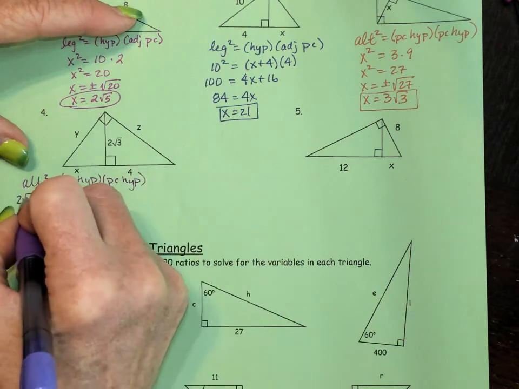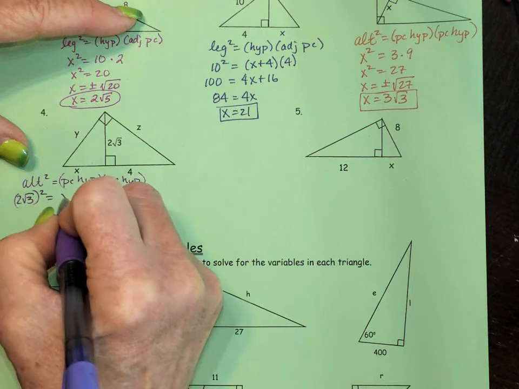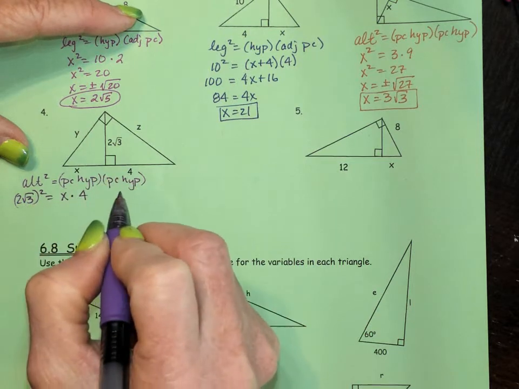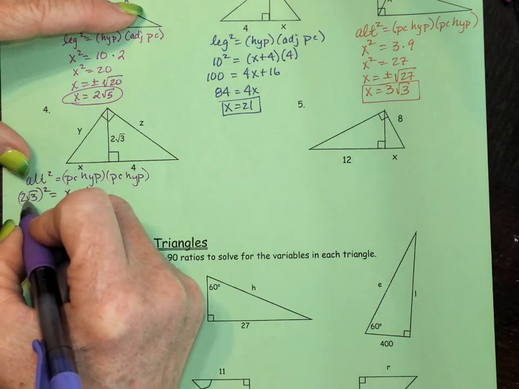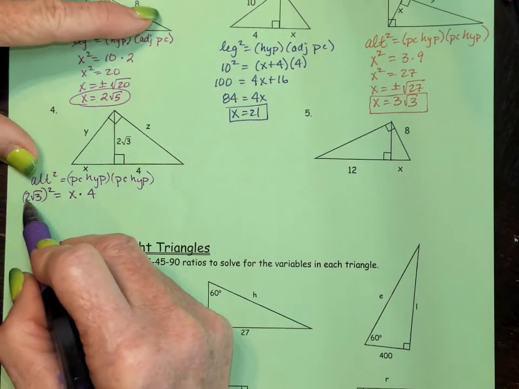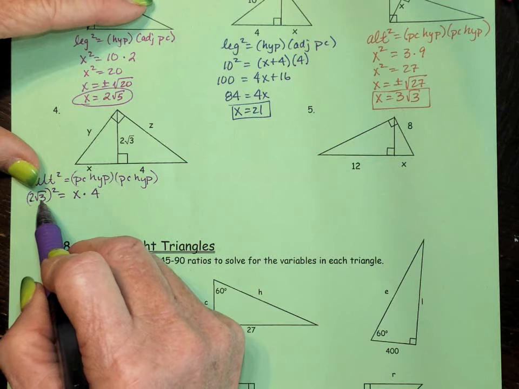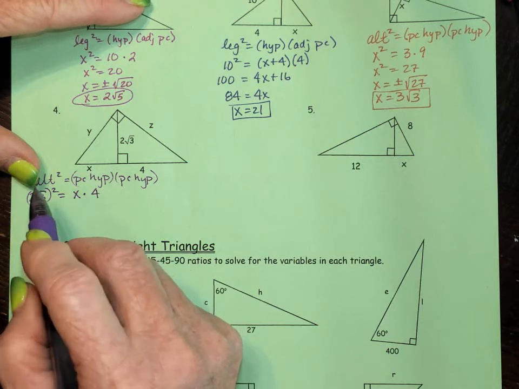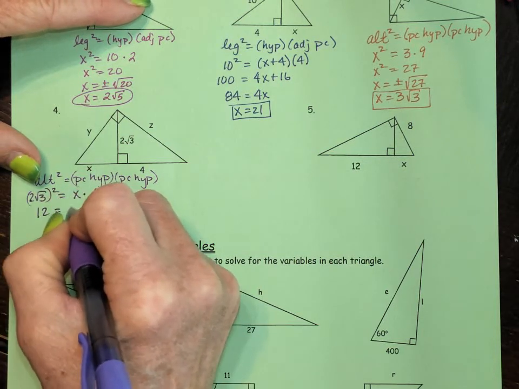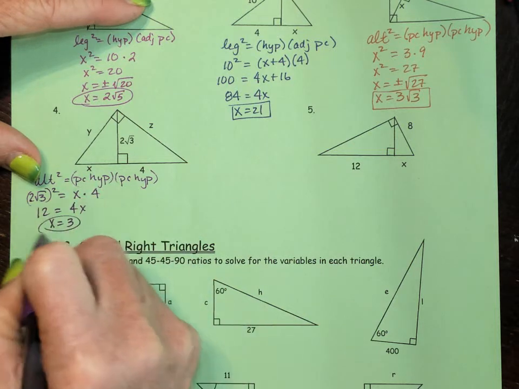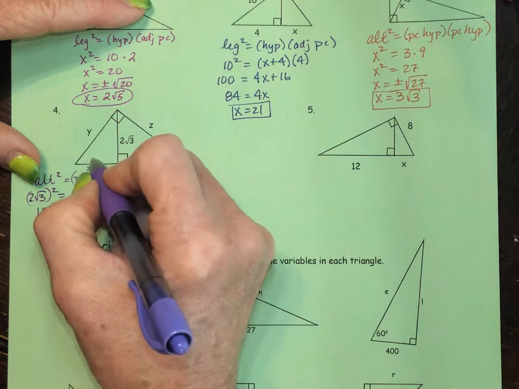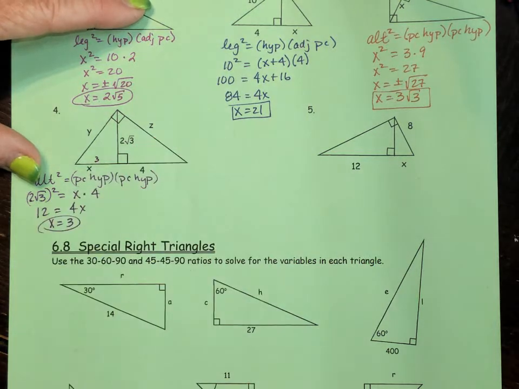Altitude 2 square root 3 squared is x times 4. When I square this 2 square root 3, we have to square the 2, which is 4. Got to square the square root 3, which is 3. 4 times 3, 12. Equals 4x. Divide out the 4, x is 3. That's nice now, because that makes this 3.